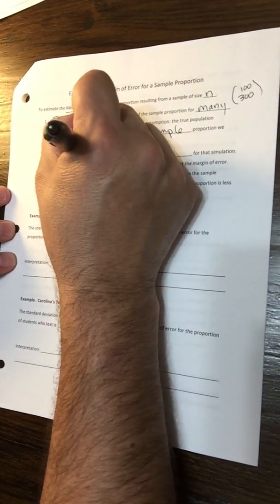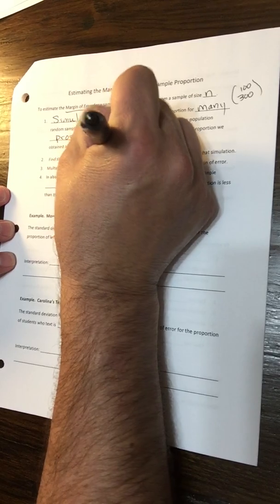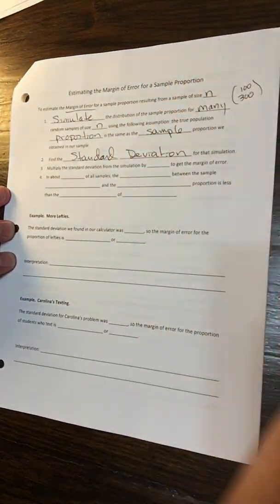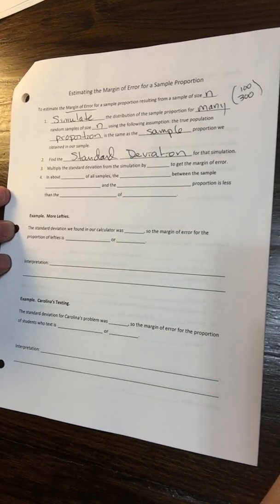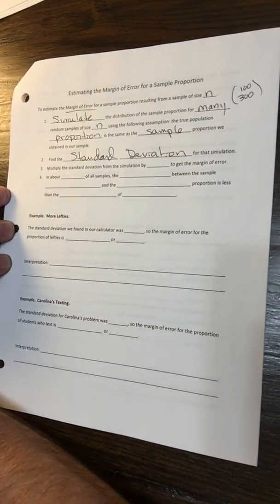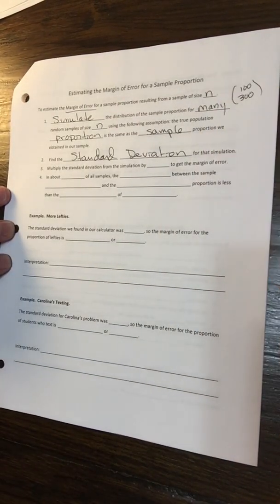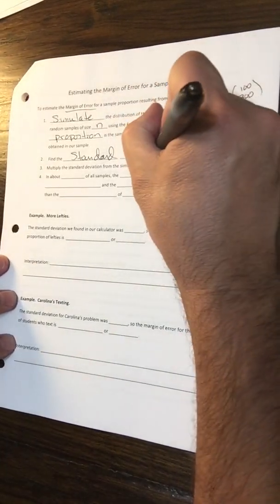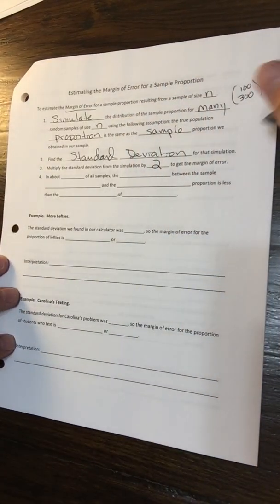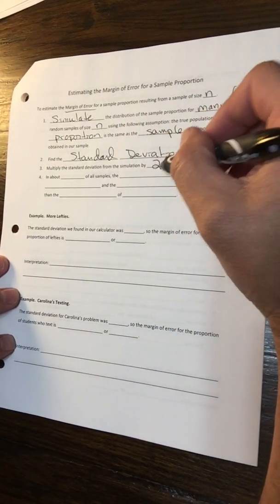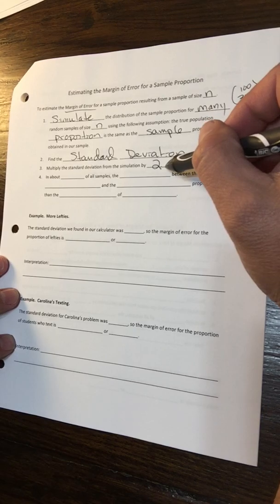Find the standard deviation for that simulation. Like put all 300 simulations, put the number you get into list one, and then do one variable statistics. Again, you're not going to have to do all this work. Just stay with me. Number 3, multiply the standard deviation from the simulation by 2 to get the margin of error. The margin of error is the standard deviation times 2.